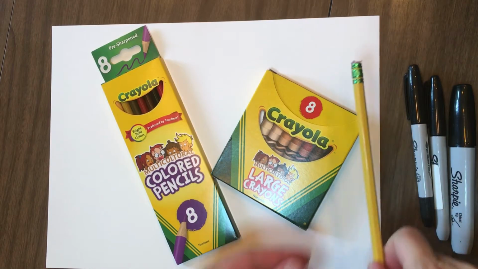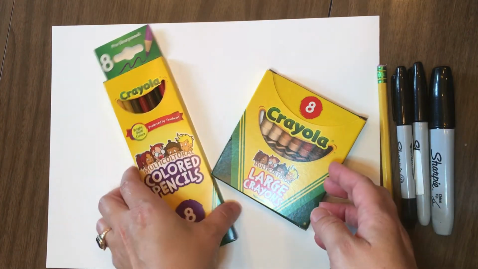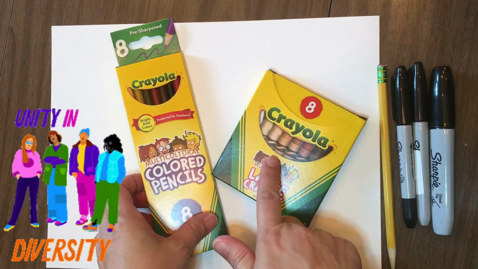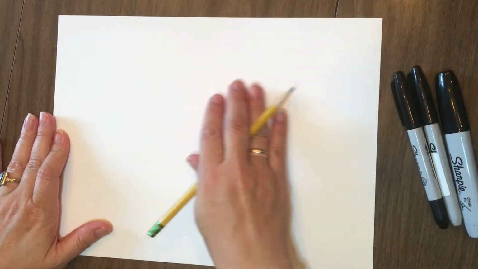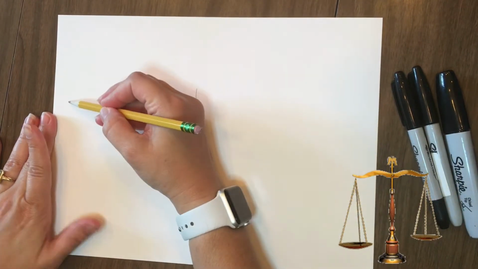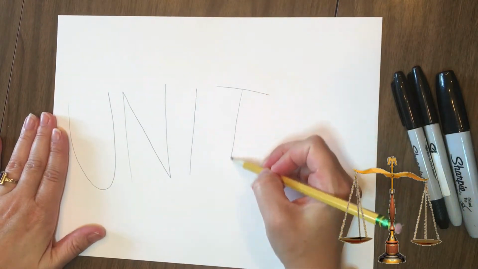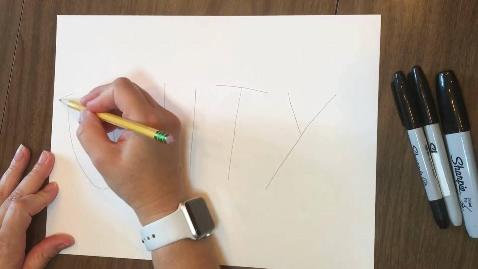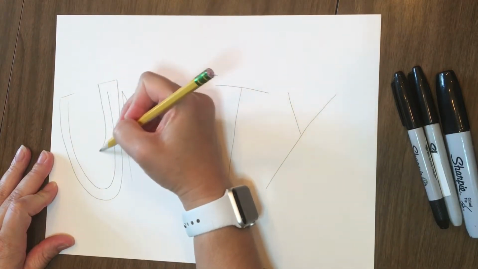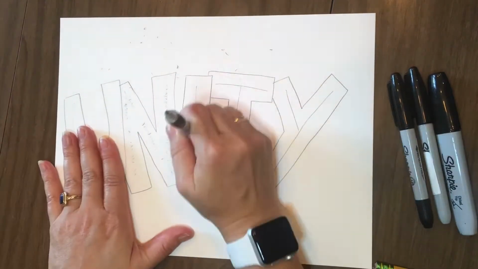Okay guys, you have some options here. You can use the primary colors, or you can use what I'm doing, which is the multicultural colored pencils and crayons from Crayola that just came out. I start with my word first. I'm using the word unity, so since it's a 5-letter word, the middle letter goes in the center of your paper. And do the same thing that I taught you at the beginning of the video, outlining your word, choosing if you want it to be more angled or curvy lines around it.